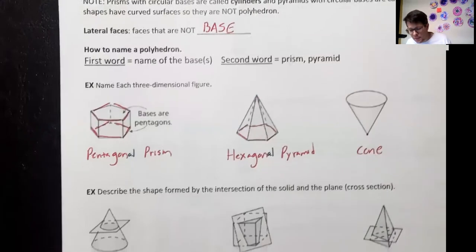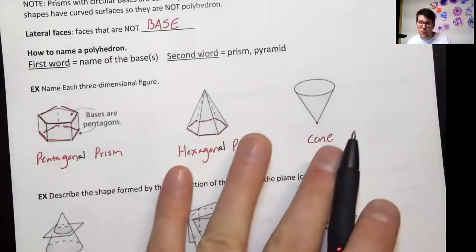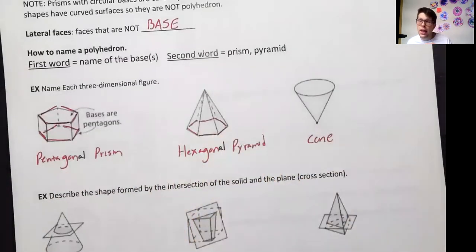Next piece that I want to talk to you about is something called a cross section. What if you take one of these three-dimensional shapes, and you take a very sharp plane, which is a flat two-dimensional surface, and you cut right through it, or slice right through it. When you do that, you would end up with two pieces, and they would come apart. And when you pull them apart, you would see a new fresh face, or a new fresh side, and that side would be a two-dimensional shape. And when that happens, I want to know what that two-dimensional shape would be.